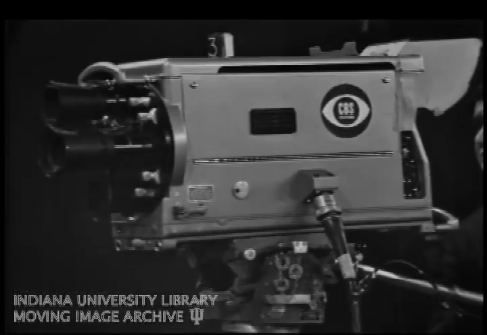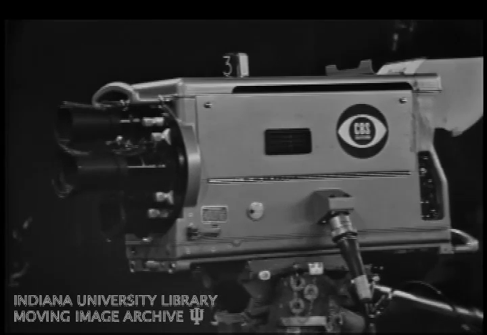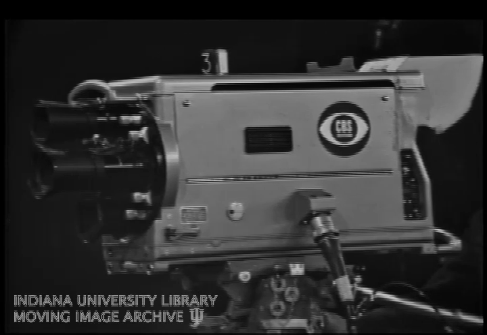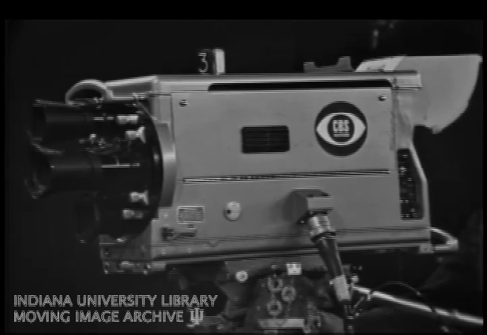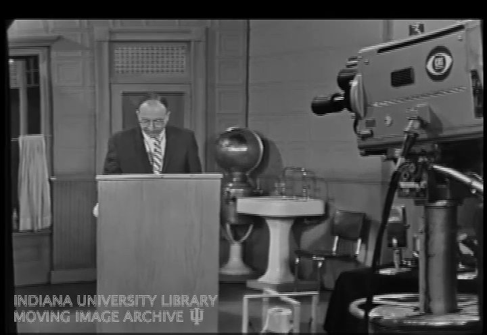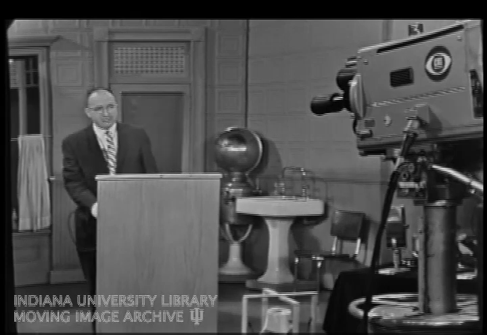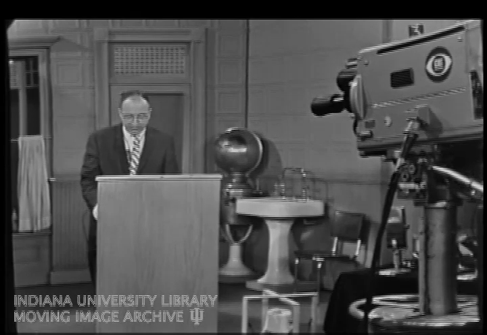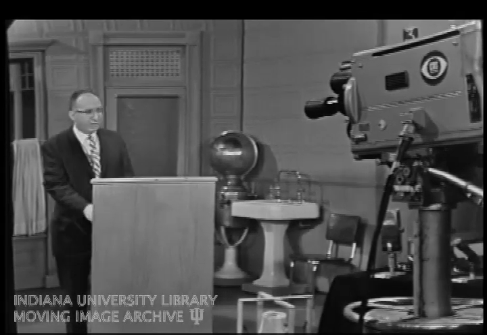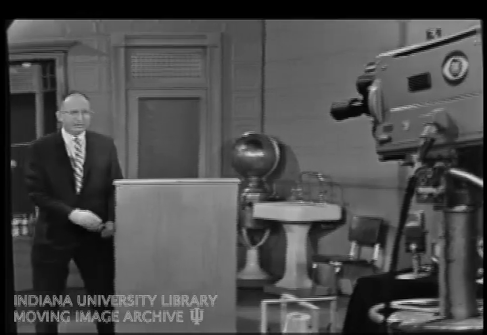The camera is really a 3-part unit. There's the camera itself, which you see here. There is the camera control unit, which controls certain electronic parameters, and the power supply. These are located in the equipment room, which I will talk about later. The camera itself is made up of conventional parts similar to the ones in your home TV receiver, with one addition, and that is an image orthicon.